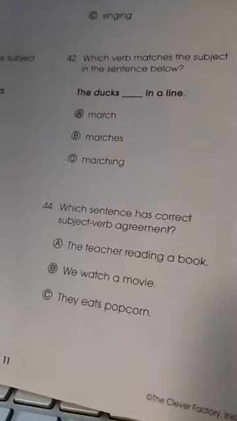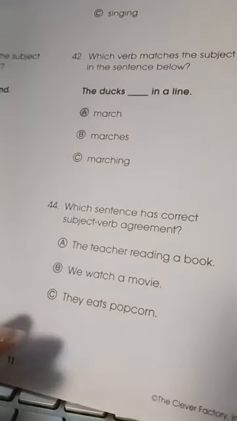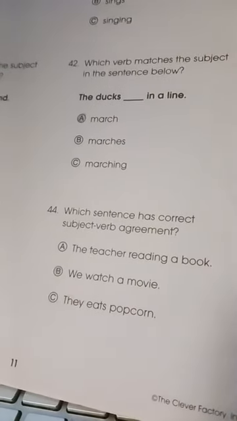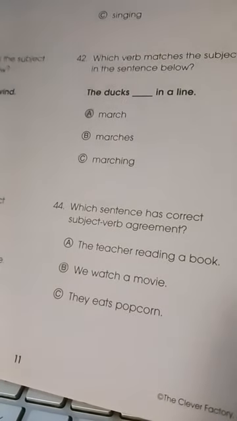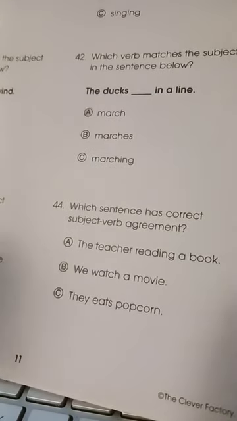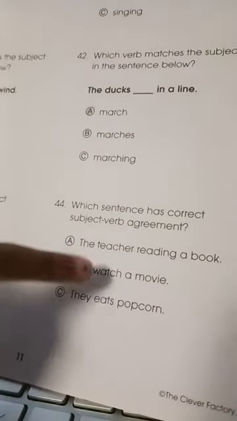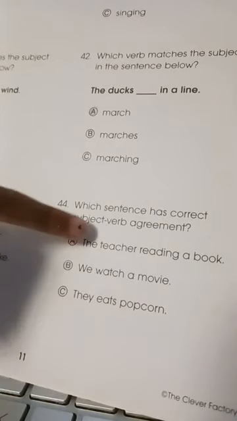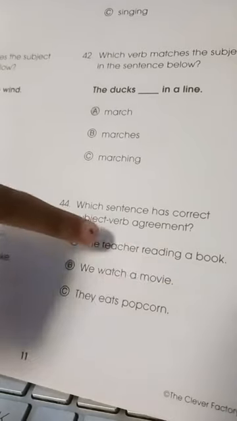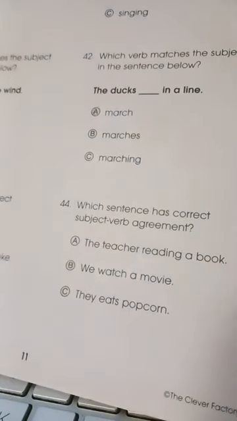Okay. So this one let's just go through each sentence. So we have the teacher reading a book. Now tell me what the subject is, the verb is, and if it's a disagreement or agreement. The teacher is the subject, reading is the verb, and it's a disagreement.